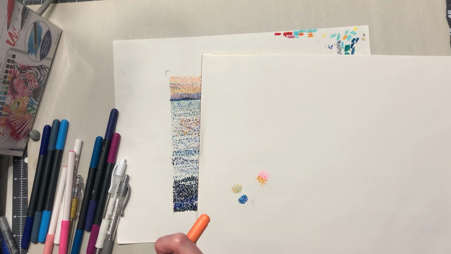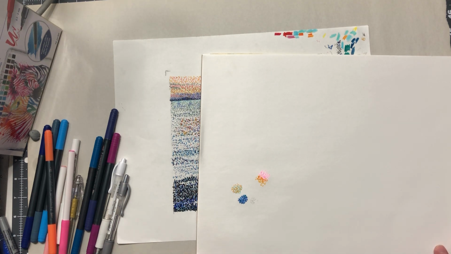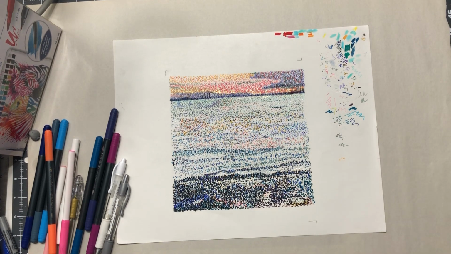Don't forget to look at all of the examples in the lecture. There's a lecture attached, and there's a lot of examples in the actual Blackboard lecture, and then I have an attached PDF, I think, of examples of student work as well. Okay, so you can work from a photo like I did. You can work from your imagination, whatever you feel like doing. Just have fun with it.